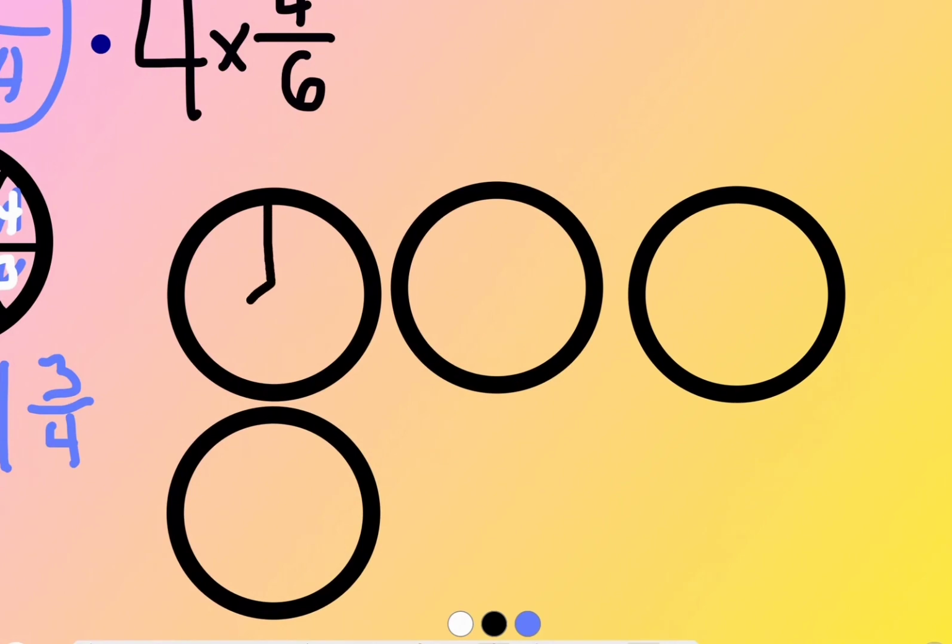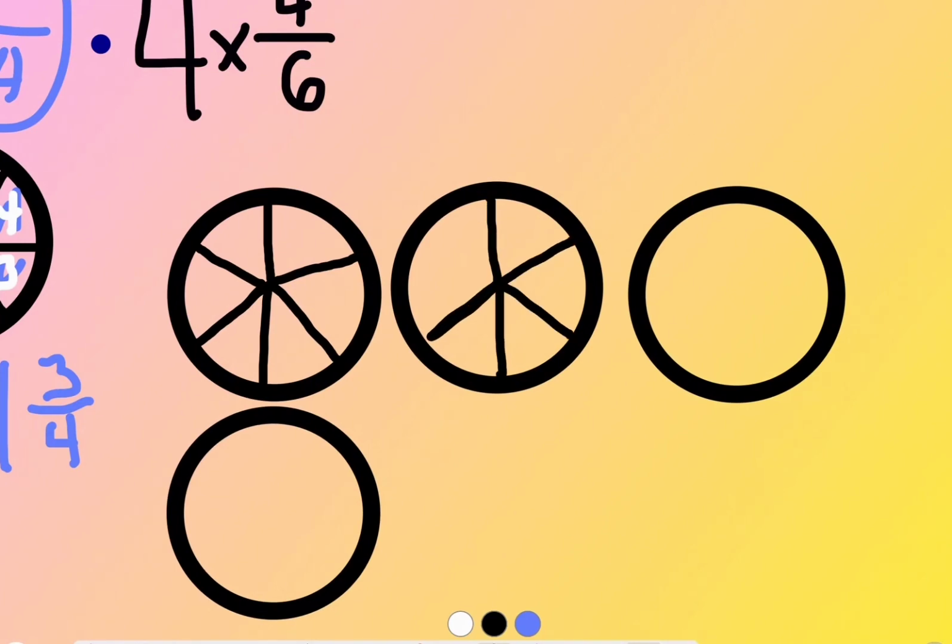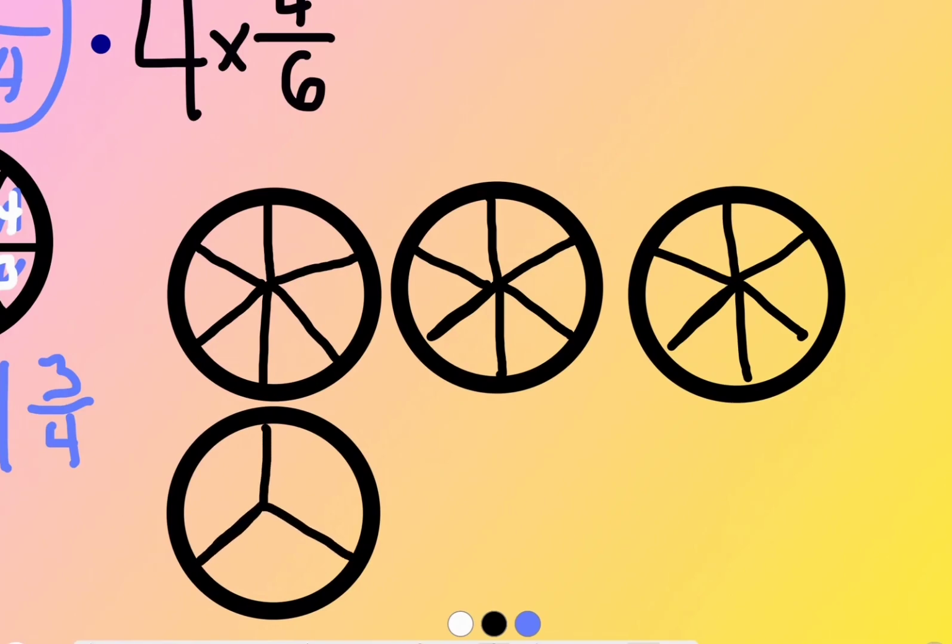You can do rectangles, circles, squares, as long as you have even groups. I'm going to break them all up into 6 even sections, or as even as I can get them. Granted, I'm not great at 6s, but I try. Okay, I did that part.